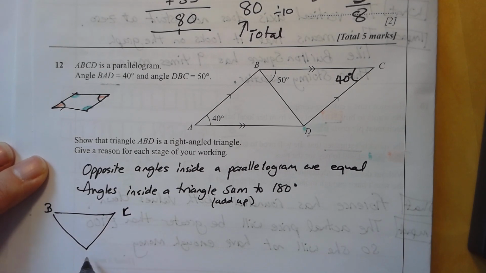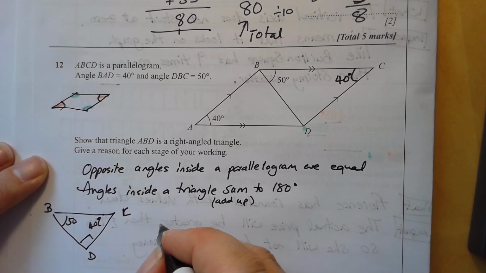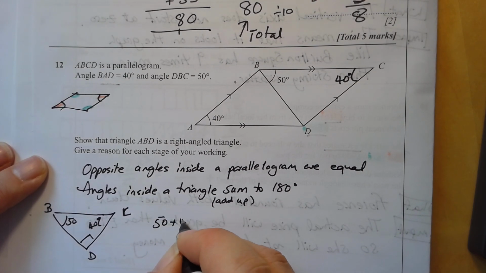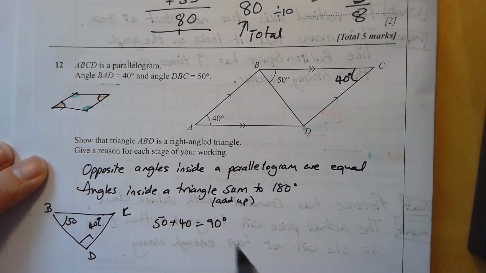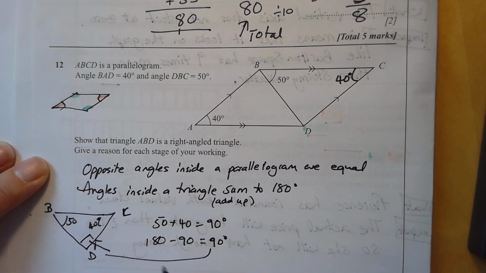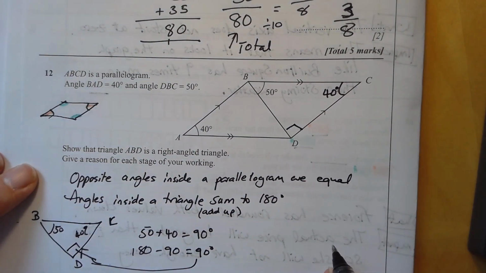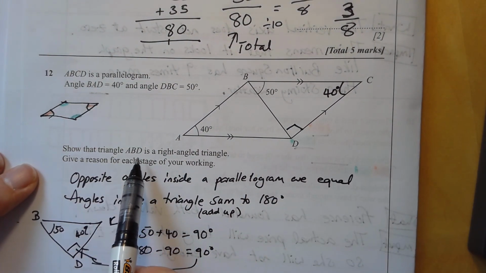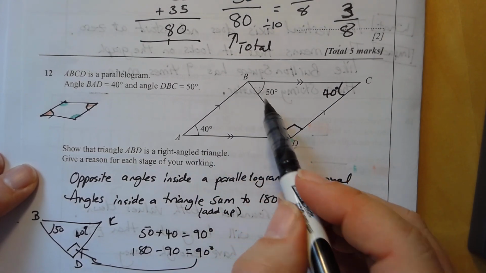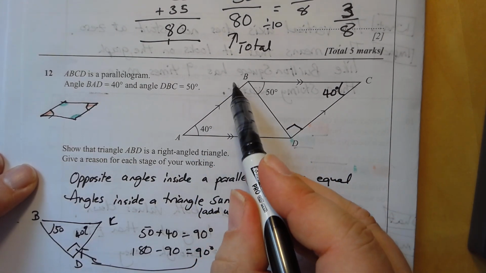C, B and D, this is 50, this is 40 degrees. What's this one here? Well, we've got 50 plus 40 equals 90 degrees. 180 subtract 90 is 90 degrees. So this must be a right angle. This is 90 degrees. It must be a right angle. This one here must be a right angle. But we need it for ABD. It's this triangle here, ABD.